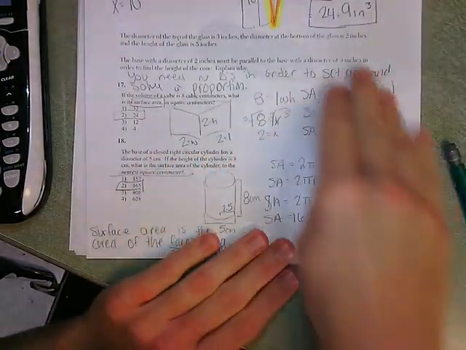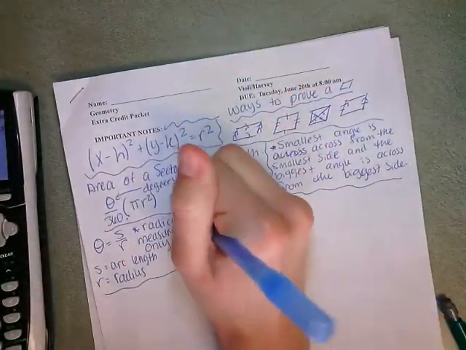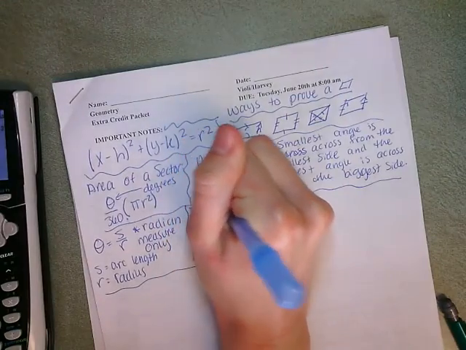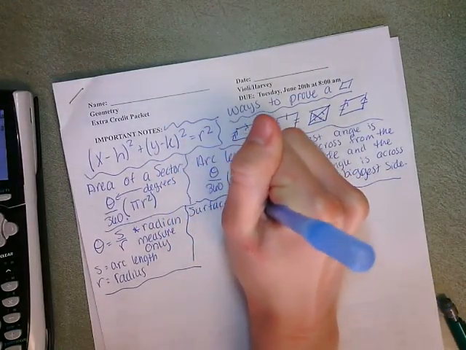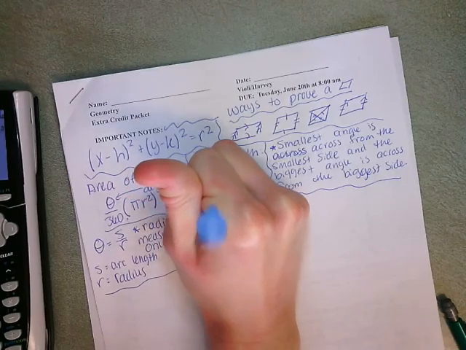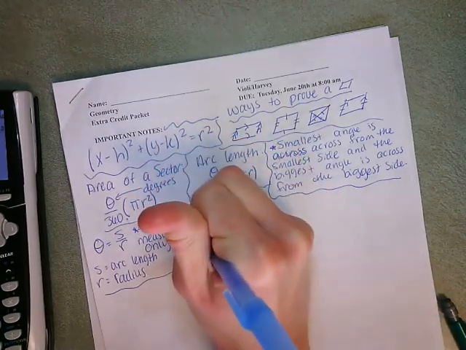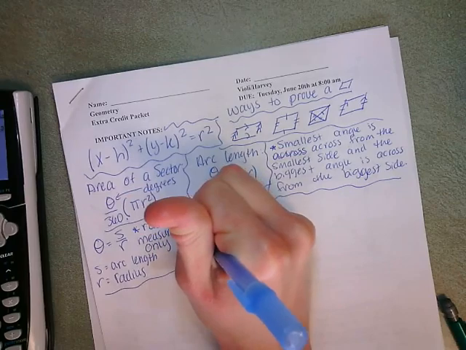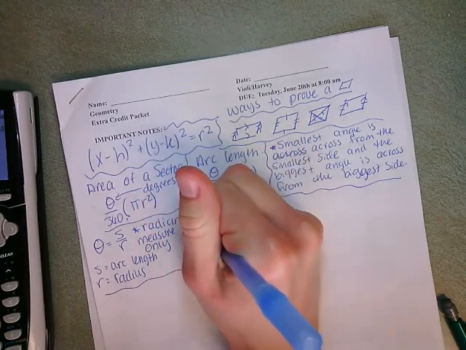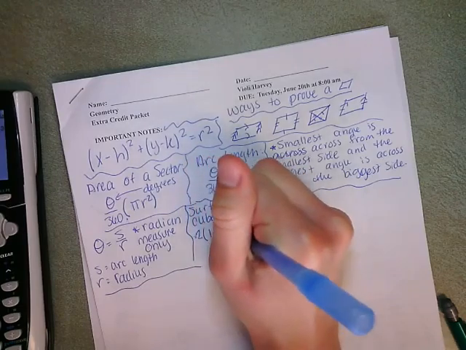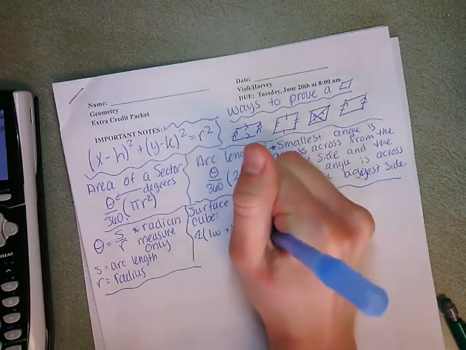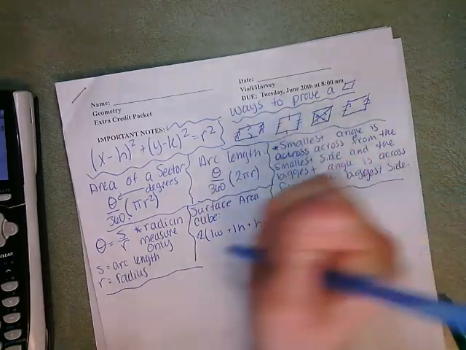Okay. So while we're thinking of this right now, let's write down these formulas on the front of your paper. It'd be a good thing to write down. So surface area for a cube is 2 times length times width plus length times height plus height times width.